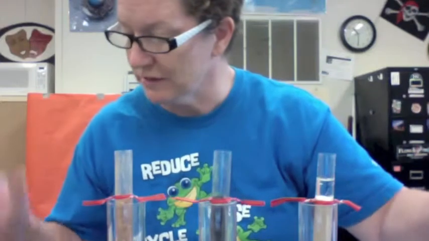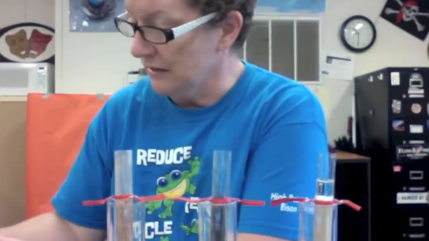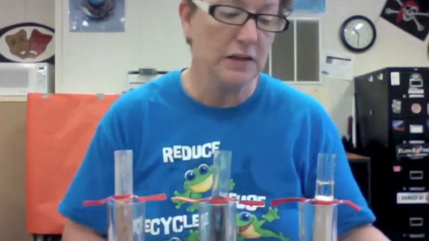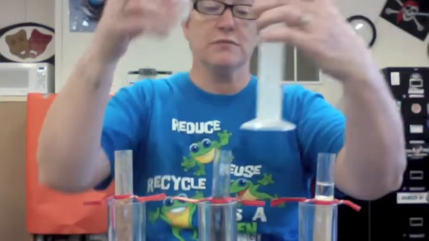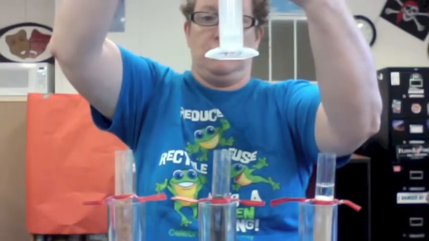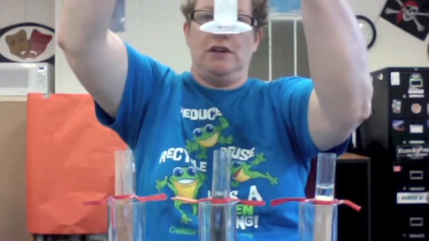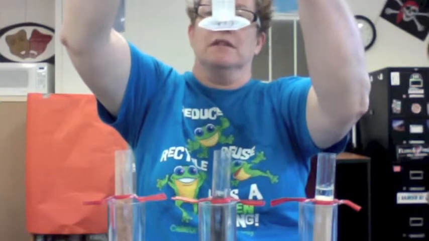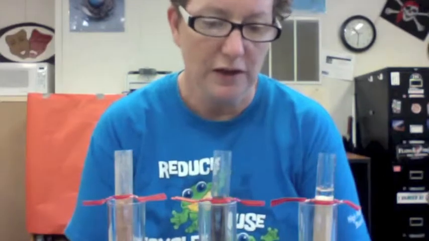And my first drop is done. Okay, so 1 minute and 39 seconds to my first drop. Okay, so I'm going to let that keep dripping. And in the meantime, I'm going to pour 10 more milliliters into my graduated cylinder. Always have your graduated cylinder at eye level when you're trying to measure, and you're looking for the bottom of that little meniscus there. Okay, and so there's my 10 milliliters ready to go for that one.